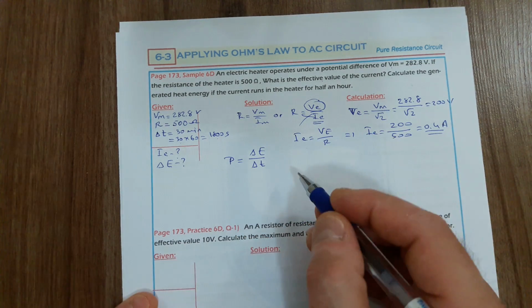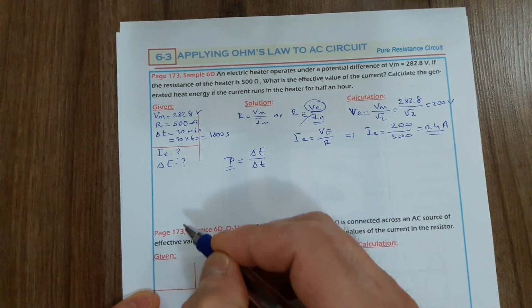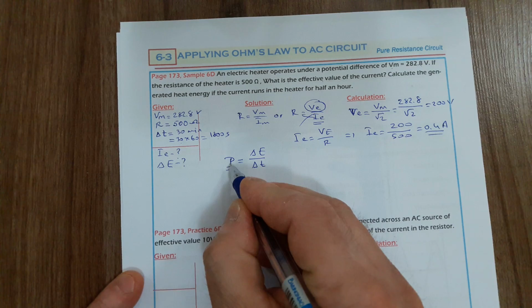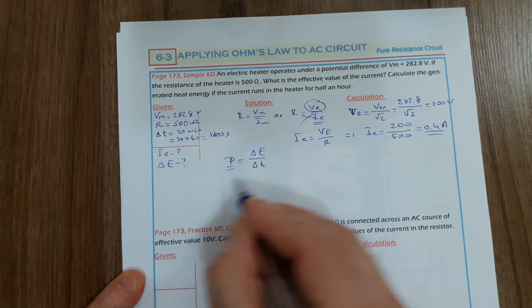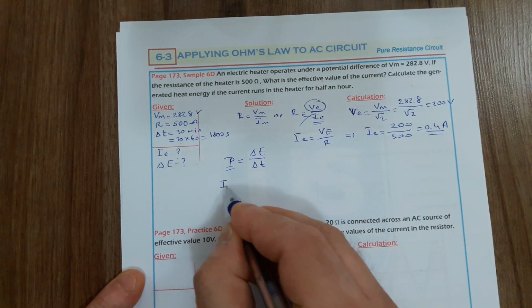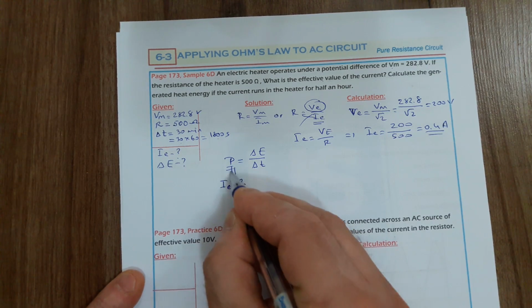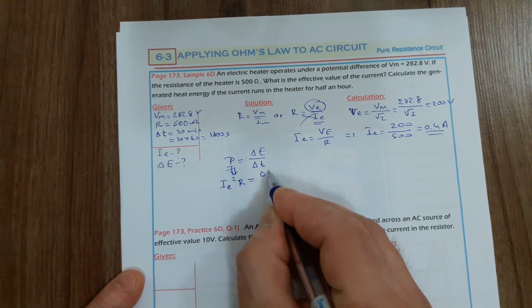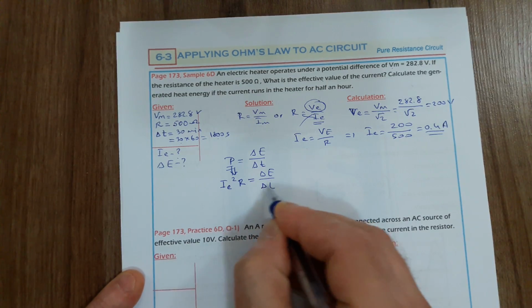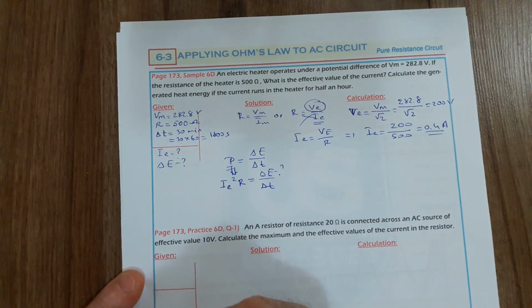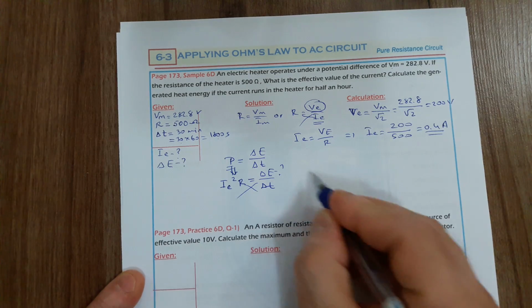All it's calculated like this. But here I'm going to use the electrical power equation, because electrical power is equal to I effective squared multiplied by R. This is the electrical power, delta E divided by delta T. The question is to calculate what delta E is. We will find that.